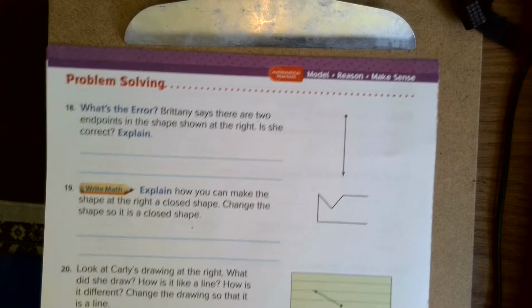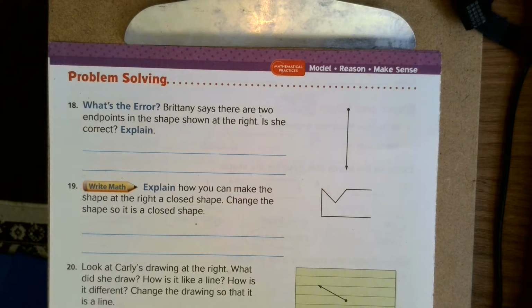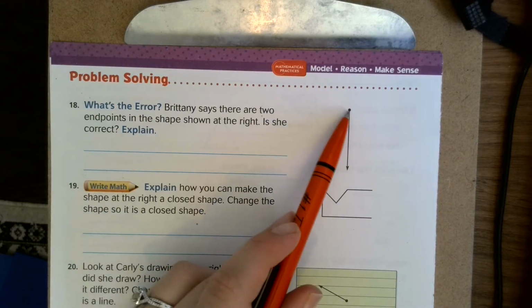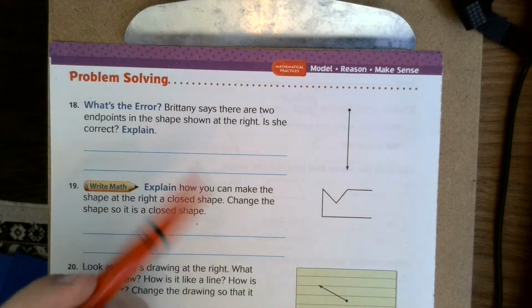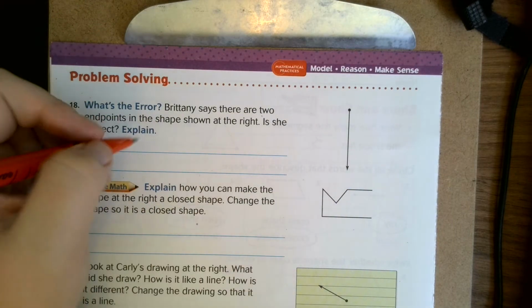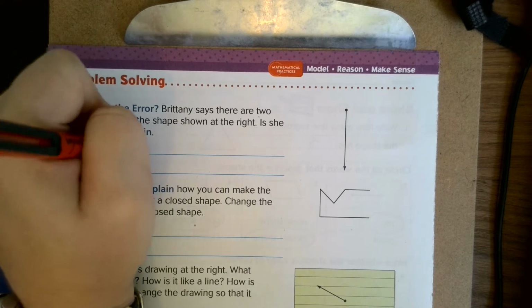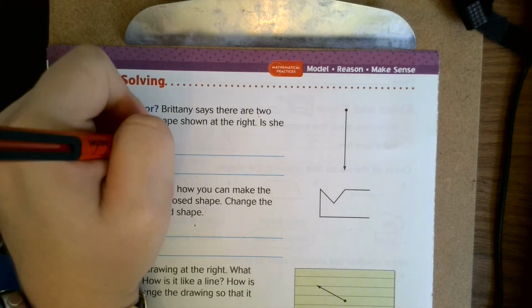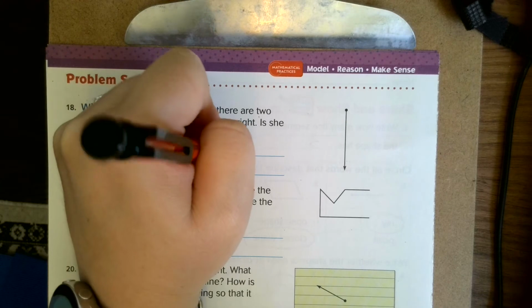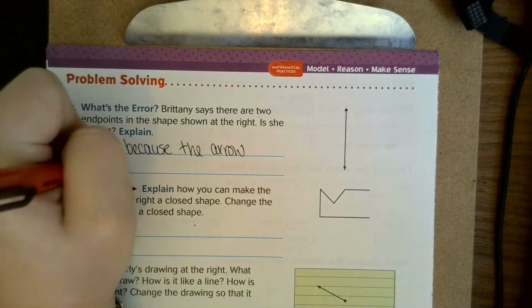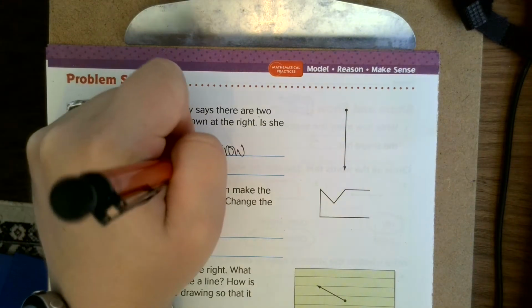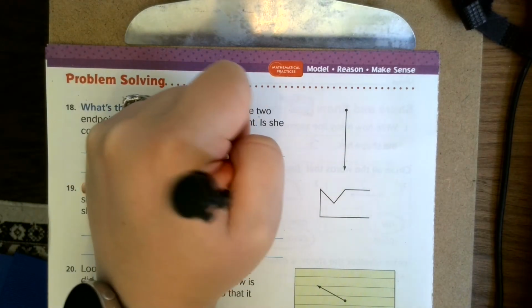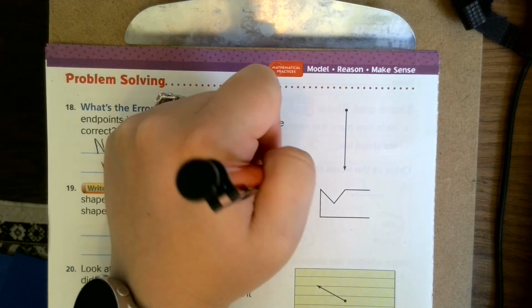Brittany says, for this is 18, that there are 2 endpoints in the shape shown at the right. Is she correct? So looking at the shape, there is an endpoint on one of the sides, but this is not an endpoint. It's continuing. Is she correct? No, because the arrow represents a continuous, means it never stops.